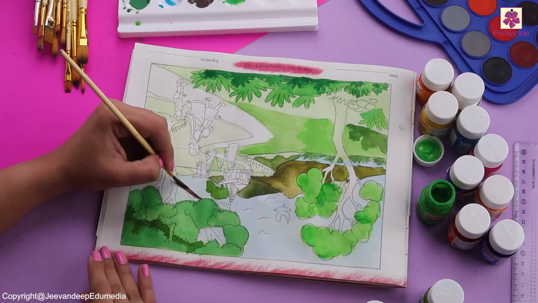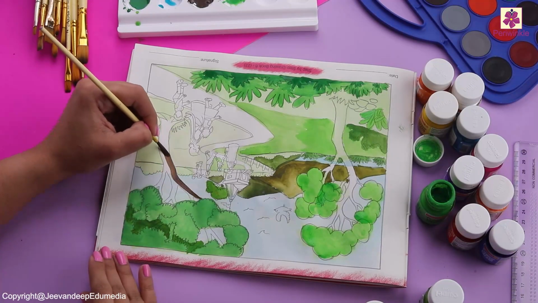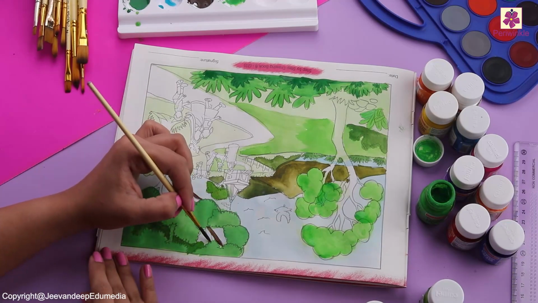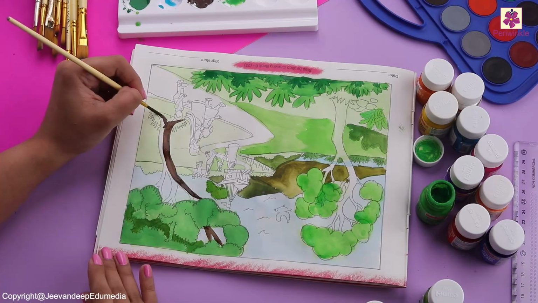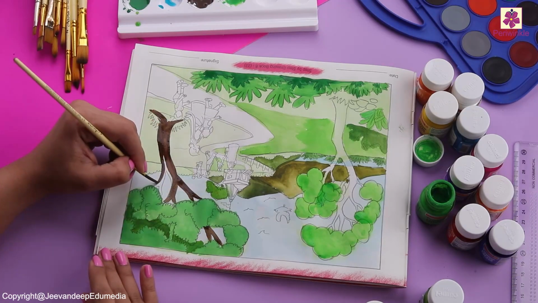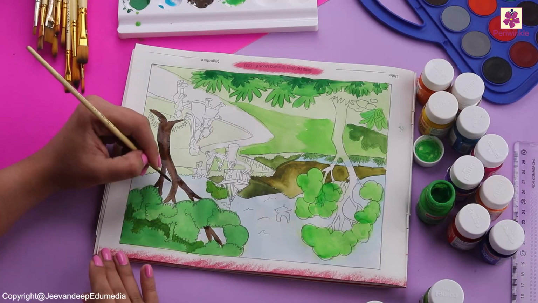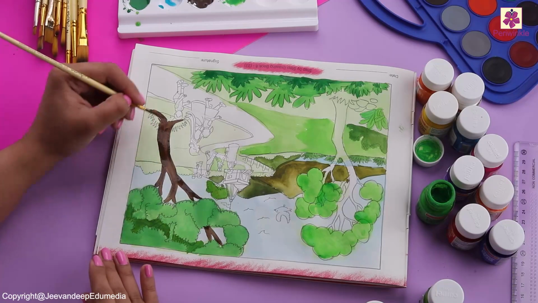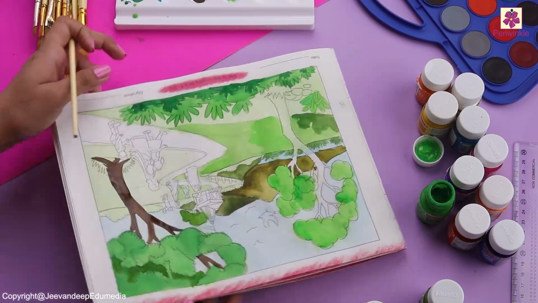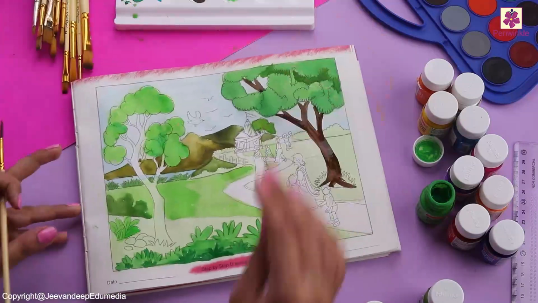Slowly and nicely do the brown part for the bark of the tree. And then use the darker brown only at a few sections for the other bark. We will be blending or mixing two colors right here, the second one being ochre color.